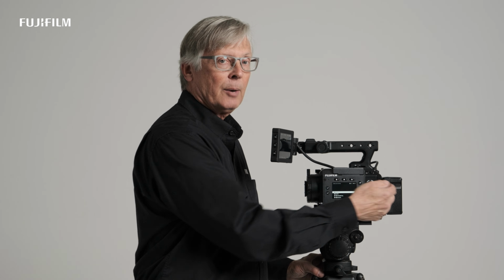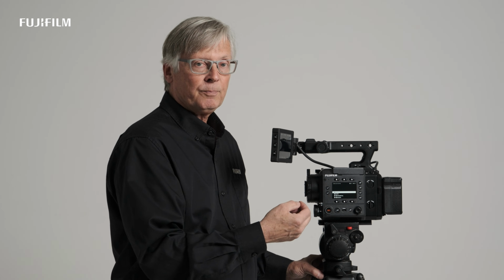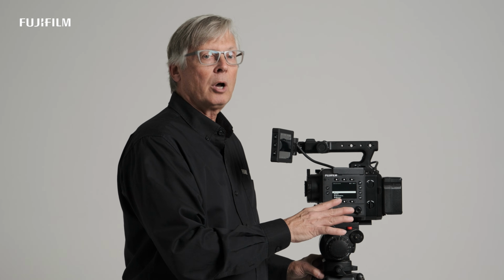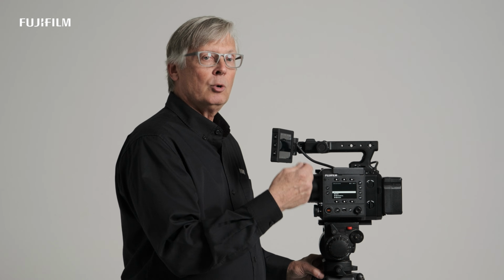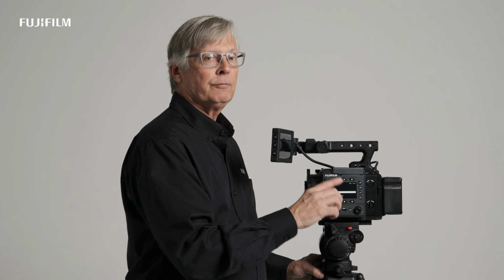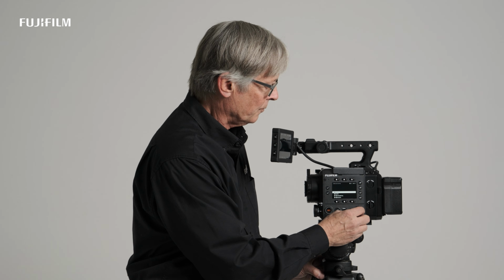On the back of the camera is a USB-C port that we've talked about before. When you plug in an SSD drive into that, the camera will automatically detect it and it will start recording to that. You will need to initialize your SSD from the camera when you plug that into the USB-C.